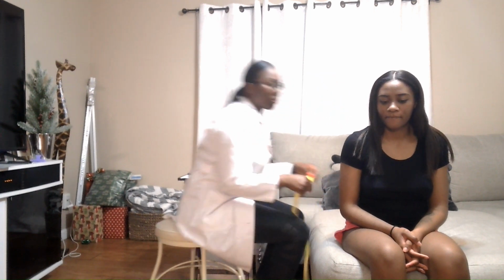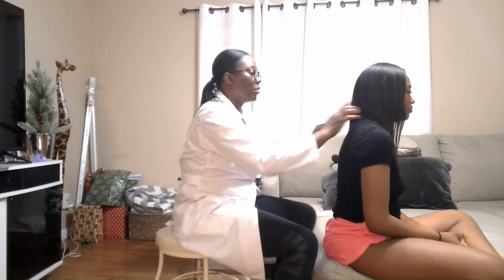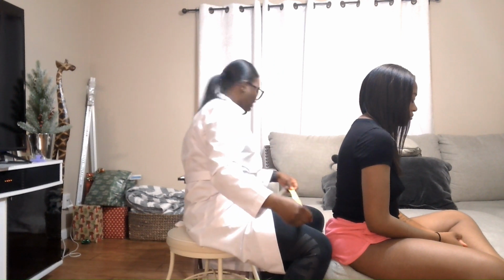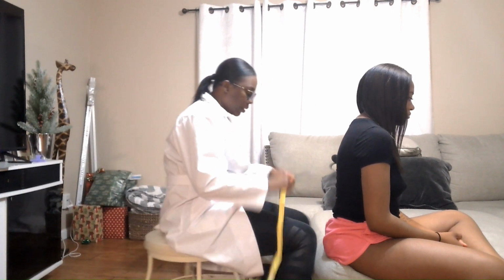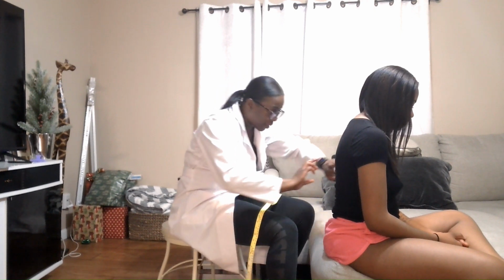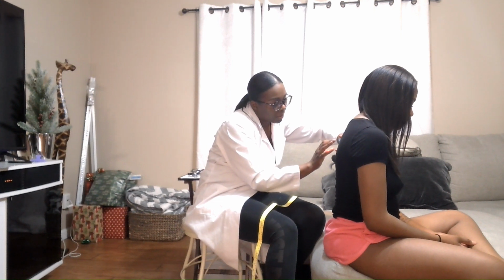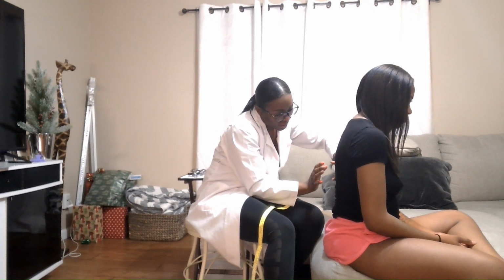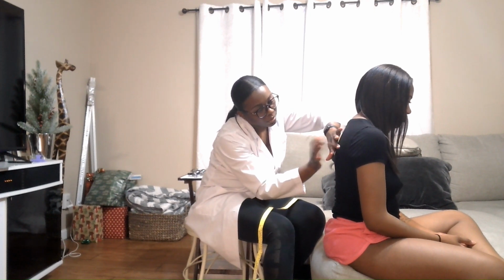Now I'm going to measure your diaphragmatic excursion. I'm going to have you face that way with your back towards me. Move your hair out of the way. I'm going to get my measuring tape and my marker ready. I'm going to mark my spot first. I'm going to measure from a place of tympany until I get to dullness, and then I'm going to mark my spot. Actually, I'm going to do this side first.